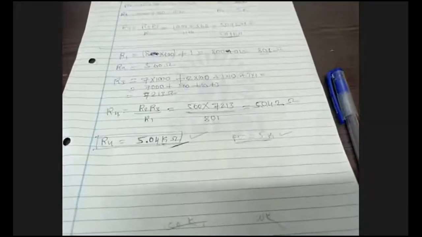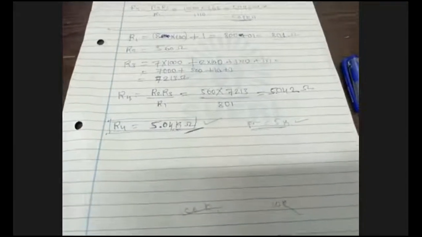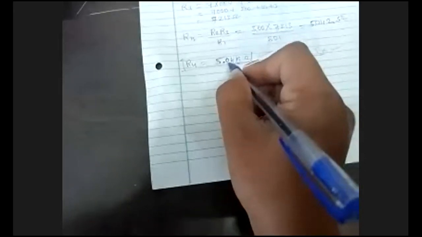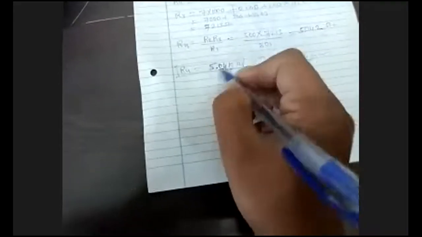Yes. Both are matching or not? Not. It is negligible. 0.4 is negligible here. So 5.0 is nothing but 5k and 5k. We can say that one. Both are similar, nearer value only.